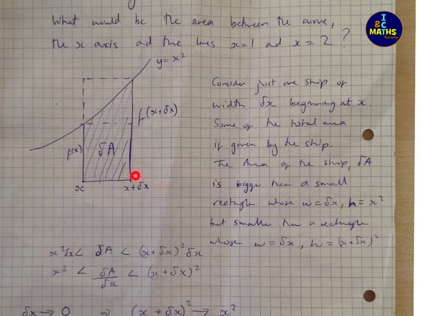And over here, it must have another height. And this is x plus a bit more x. And then it must be that squared. Okay, so f of x plus delta x up here. And this rectangle, this little small one, is smaller than this part of the area, which should be what I want to include in my solution. And that in turn is smaller than the biggest rectangle you can see there.